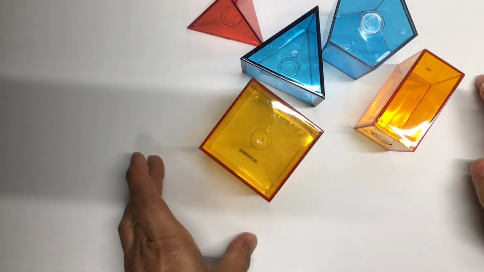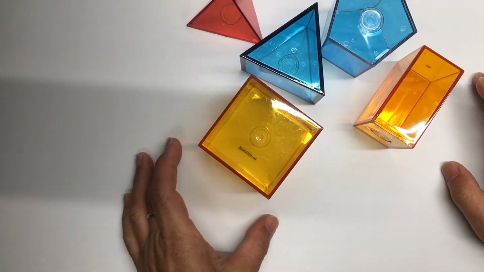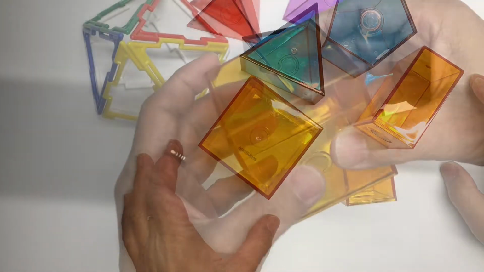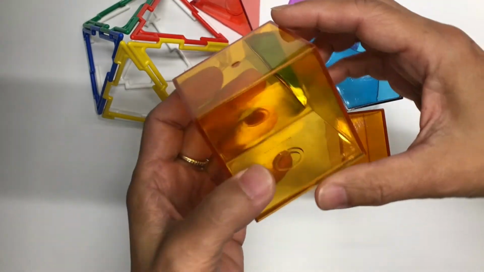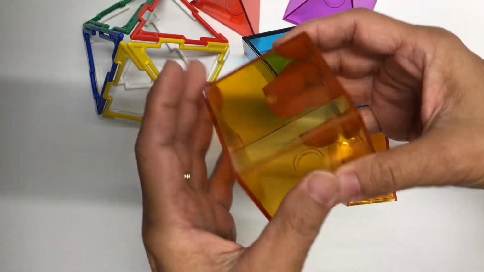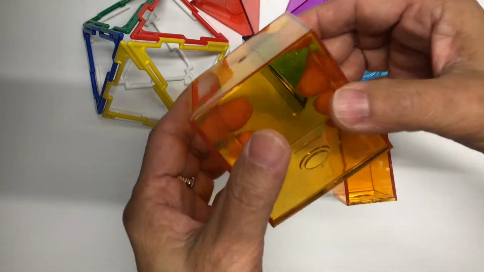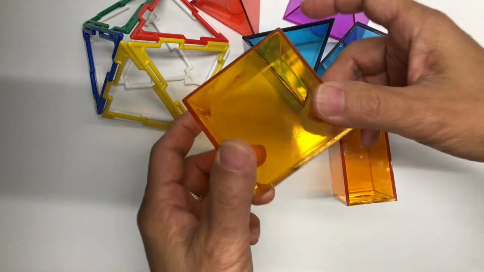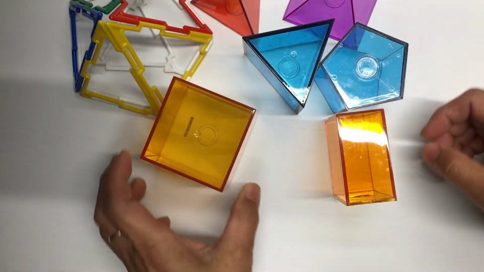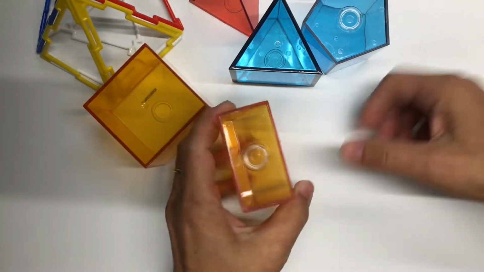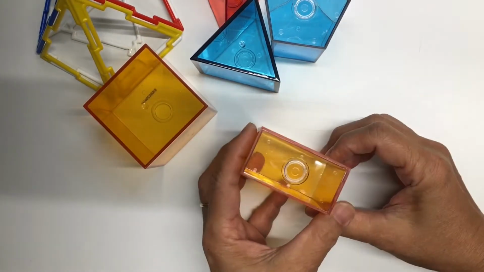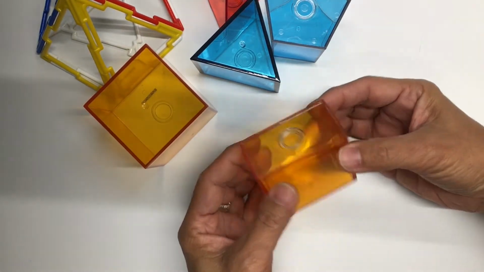Sessions, we are going to look at how to help children understand three-dimensional objects. A good thing to do is to get them to count the number of faces, because objects like these are named by the number of faces. So let's have a look. We have got this object here. How many faces does it have?